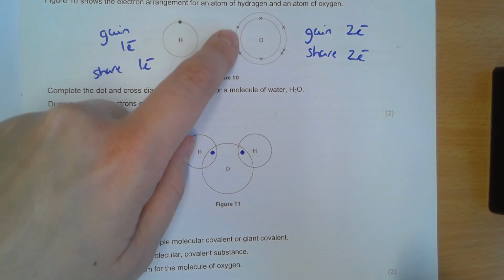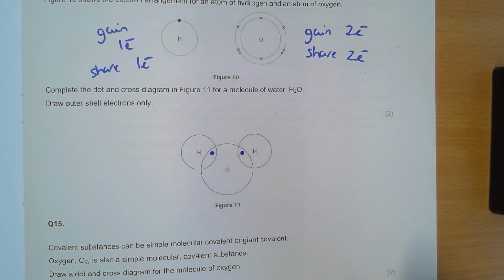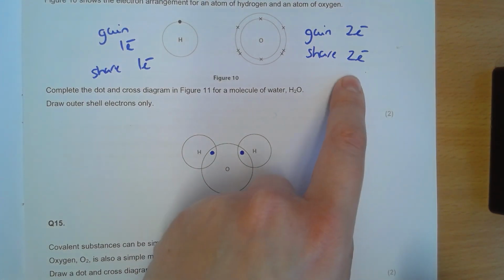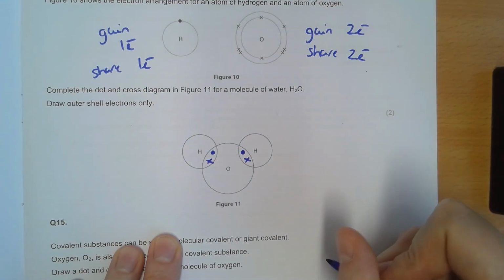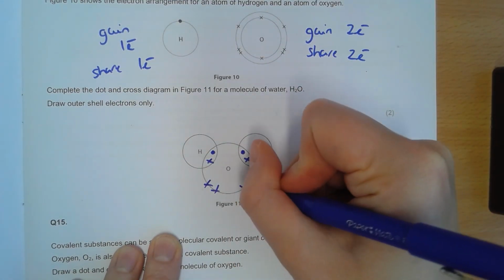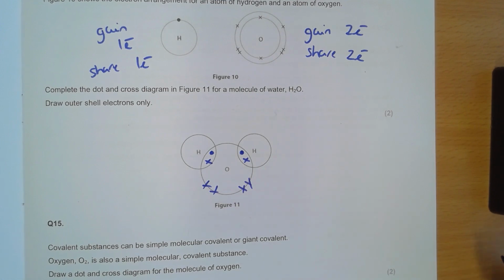Then oxygen, we said, has 6 electrons that I need to draw. It's only going to share 2 of them. It's going to share 1 with this hydrogen and 1 with this hydrogen, and the other 4 electrons it's going to keep to itself. So once you've drawn that, you can do a few checks.